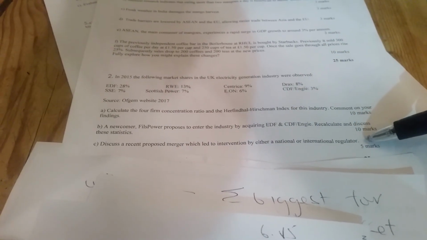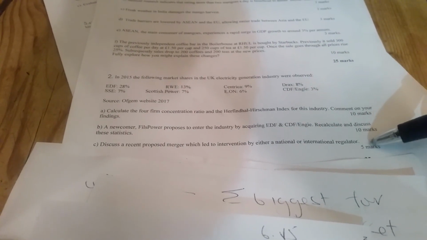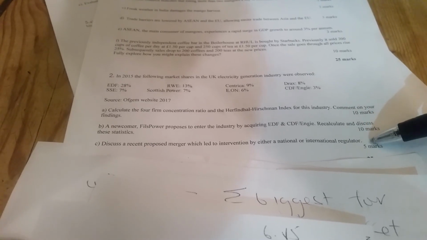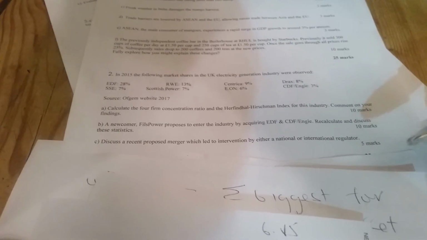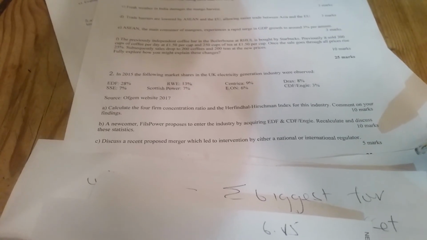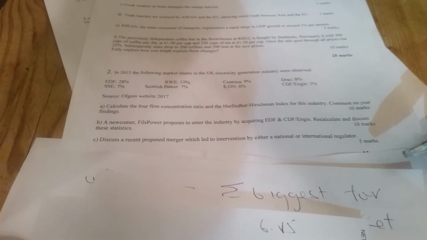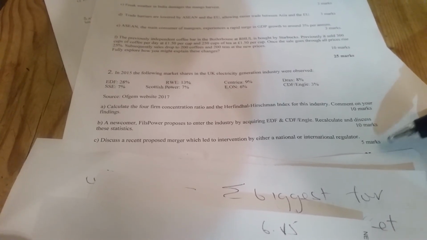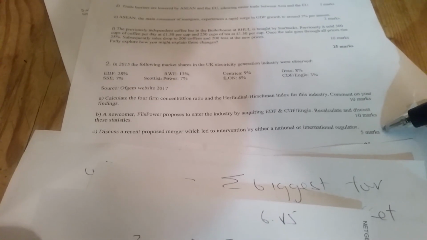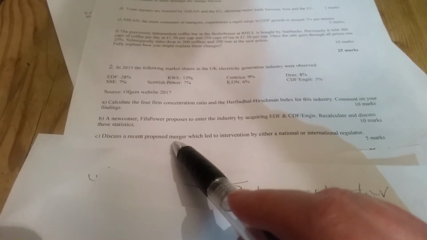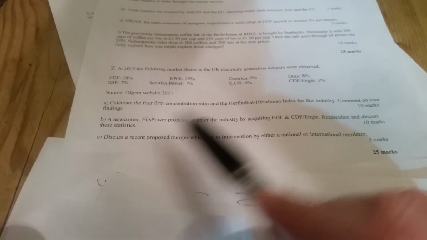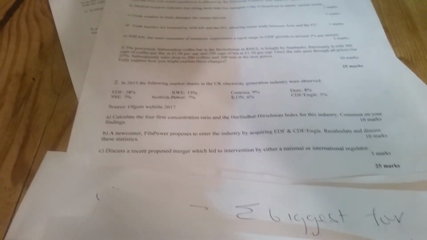If you don't have a specific case, if all you can offer is some conceptual explanation of why regulation might be important, if you just related it back to the concept of welfare, if you talked about the stakeholders who might be impacted by the merger, it's possible that you could gain 1 or 2 marks, but for the 5 marks, you must have a specific recent example to finish the question. And that's the end of question 2.